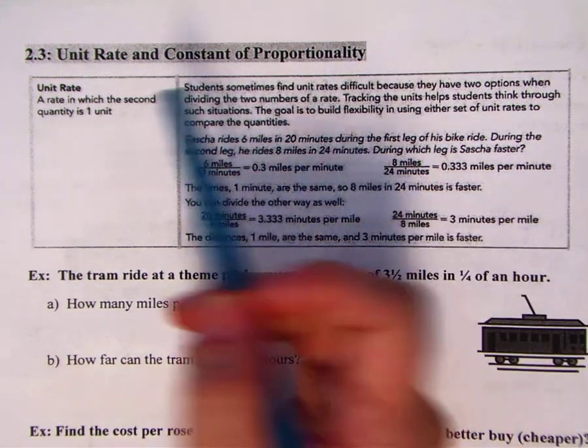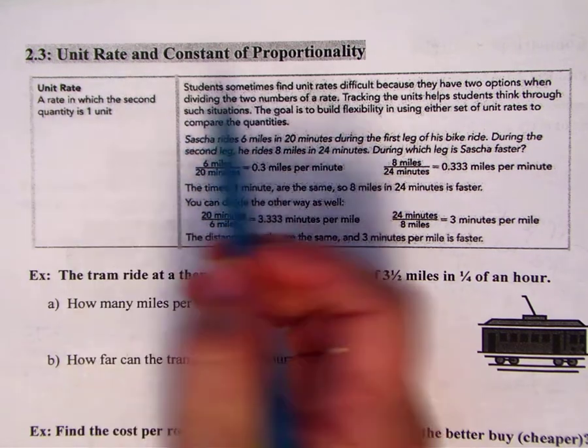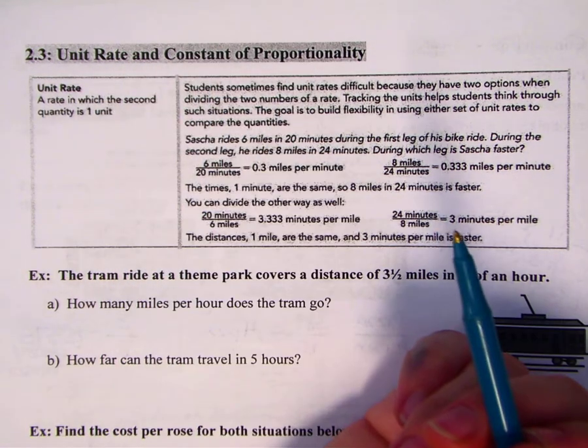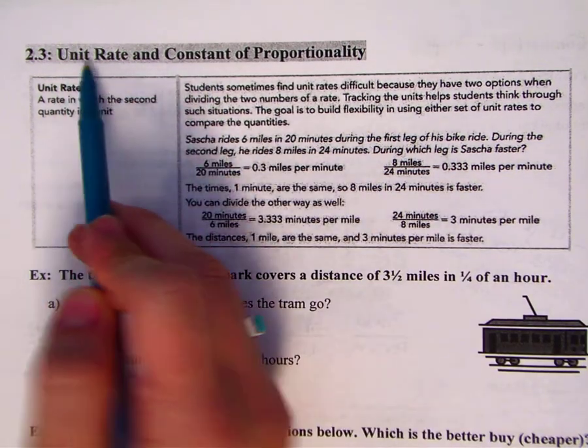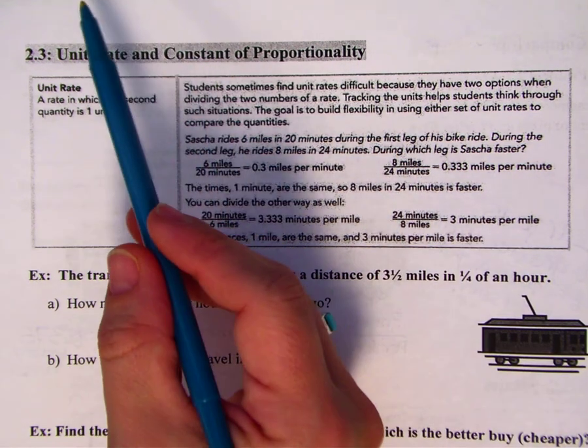Hi class, now we're going to do our notes on section 2.3, which is called unit rate and constant of proportionality. All right, unit rate, we already talked about that a little bit in section 2.2.